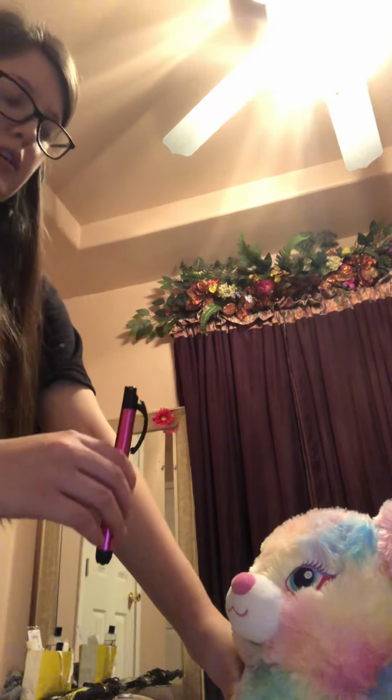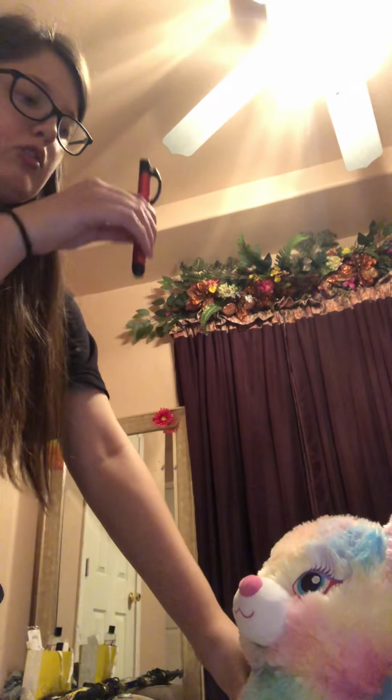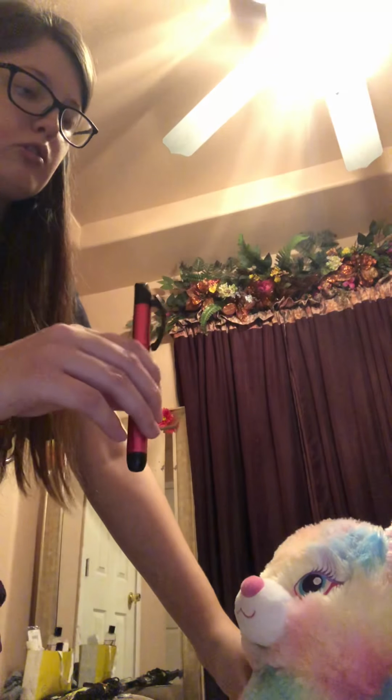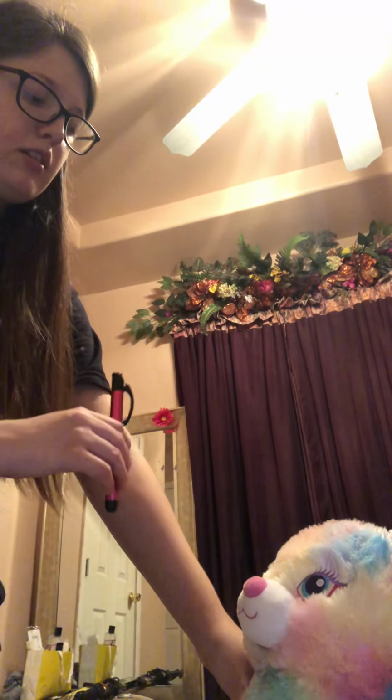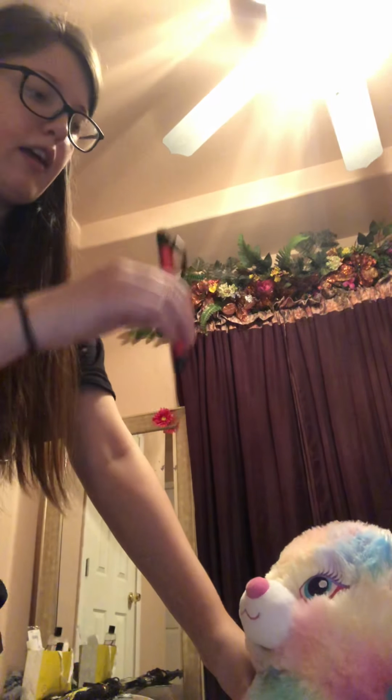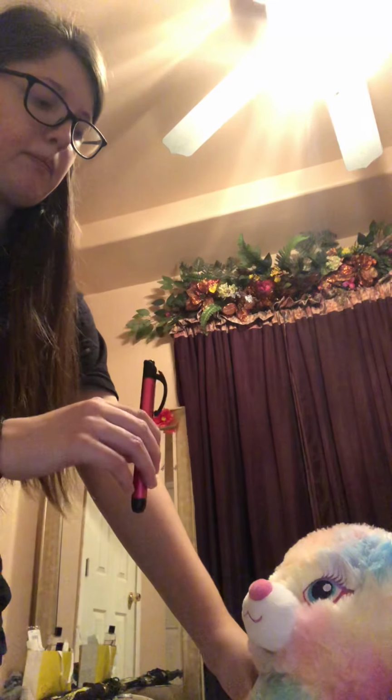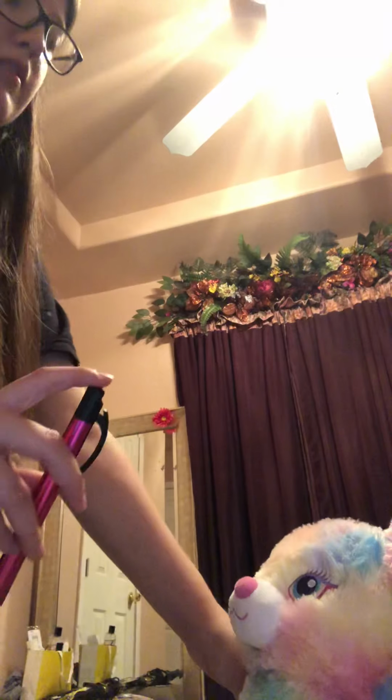So first of all, I'm gonna start from the middle to the top, then to the bottom, to the right side, to the left side, diagonally, and the other way.